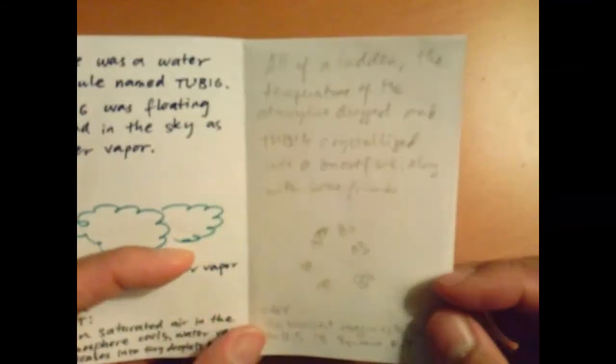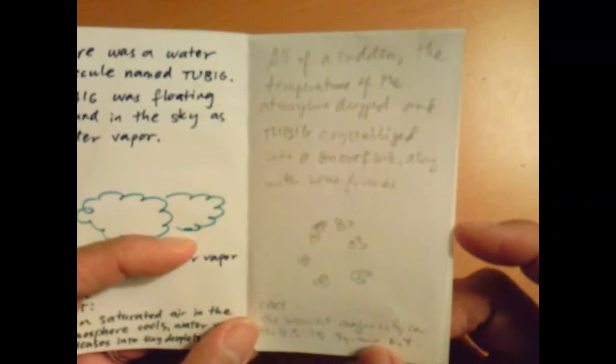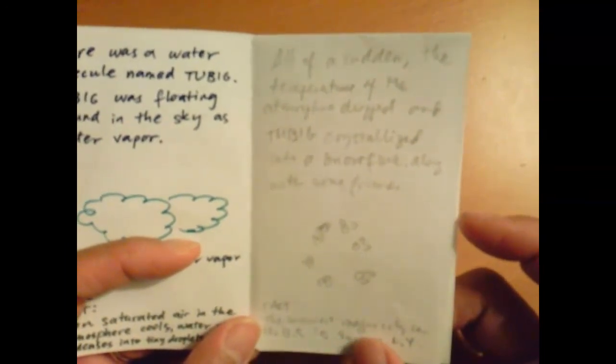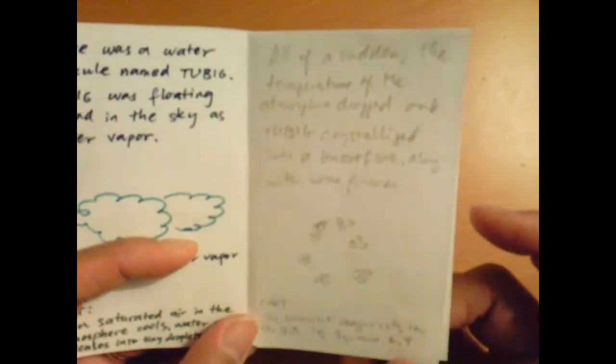The fact here is the snowiest major city in the US is Syracuse, New York. On with the story. Tubig landed on a glacier and stayed there for a few thousand years. There's my glacier. Science fact: glaciers contain 68.7% of the world's fresh water.